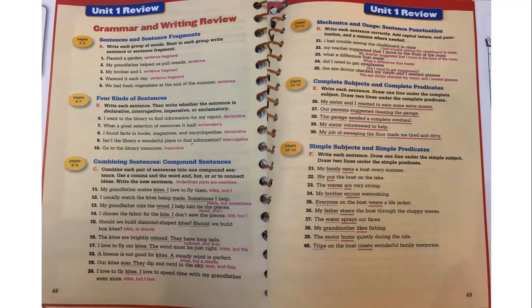Our simple subject here is the word family. All right, exactly who or what rents the boat? Family. And the simple predicate is always the verb. So the verb here is rents. Number 32, we put the boat on the lake. We is our simple subject, put, our verb, is the simple predicate. Number 33, the waves are very strong. Waves is the simple subject and are is the simple predicate.